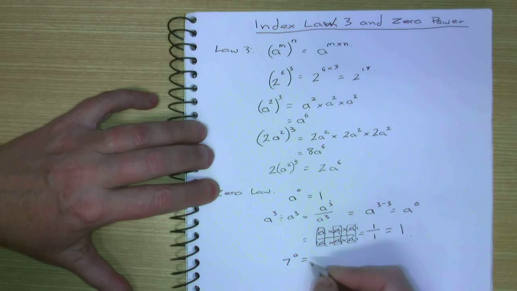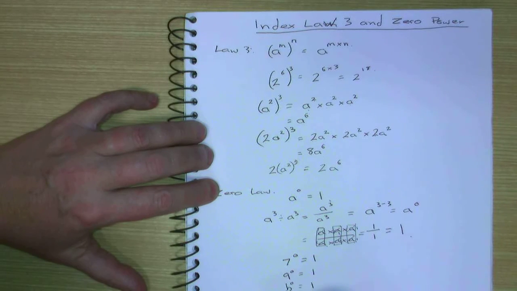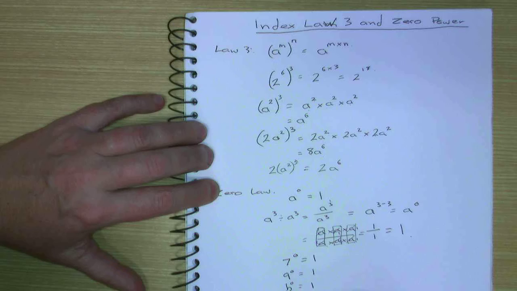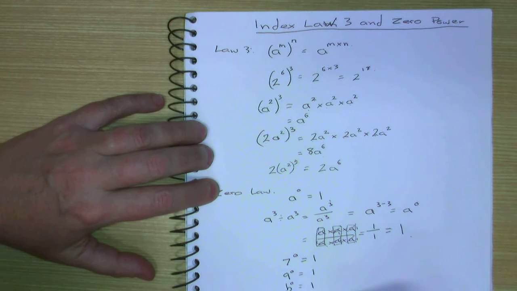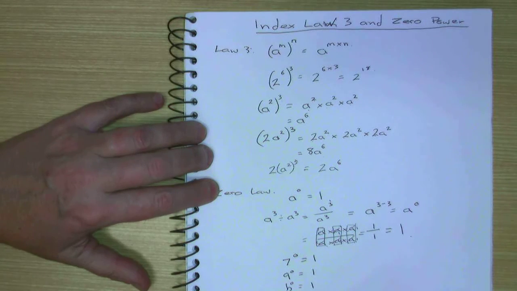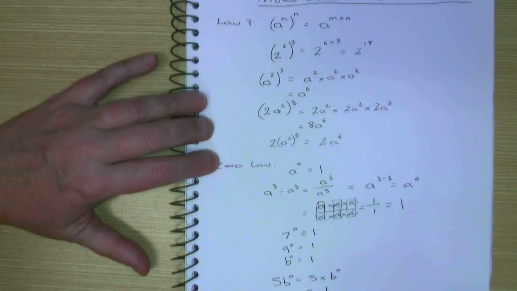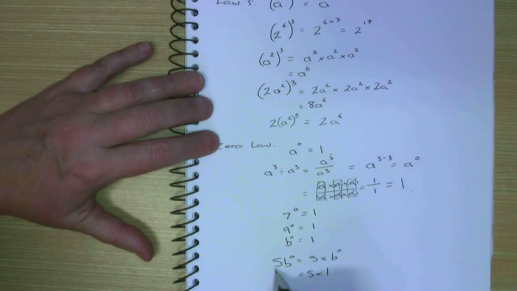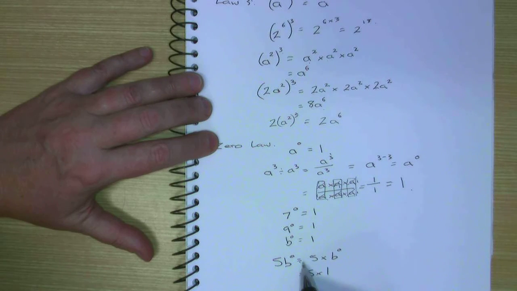So 7 to the power of 0 equals 1. 9 to the 0 equals 1. B to the 0 equals 1. The trick is, if I have 5b to the 0, that actually means 5 times b to the 0, which is 5 times 1. 5b to the 0 equals 5 times b to the 0 equals 5 times 1, which is 5.